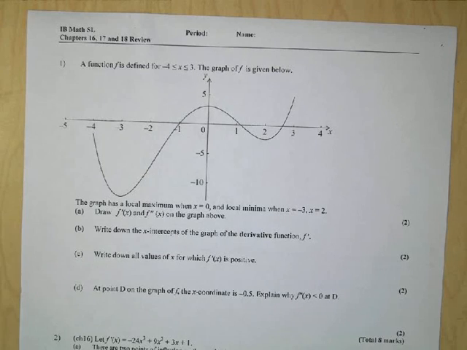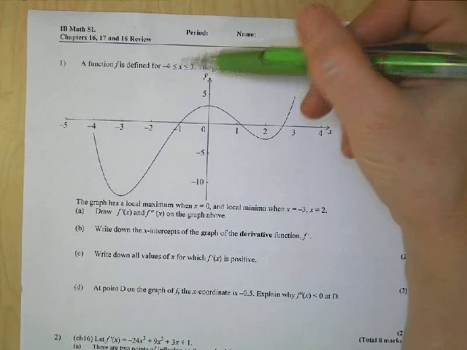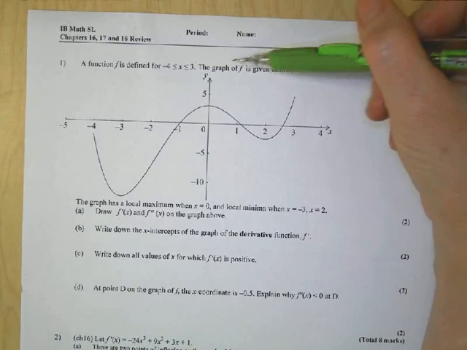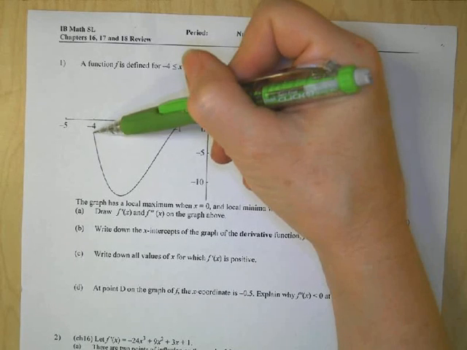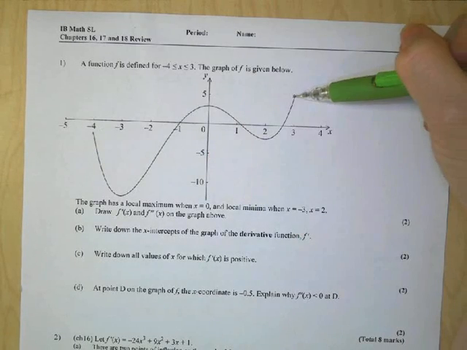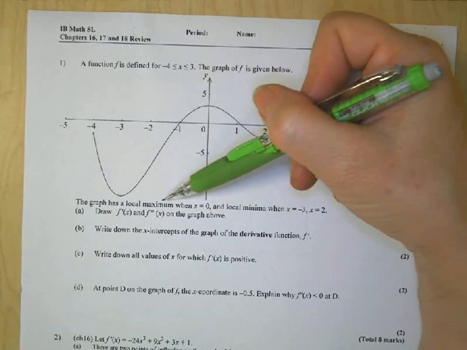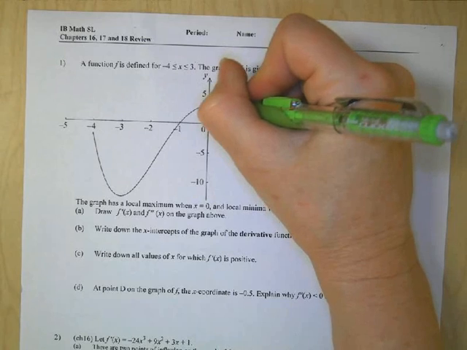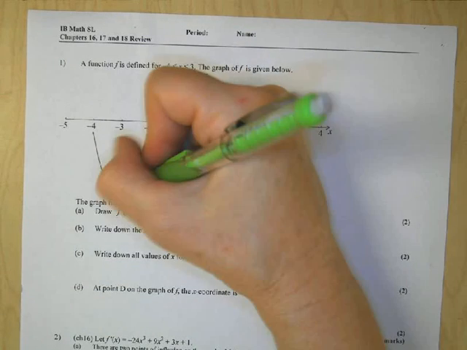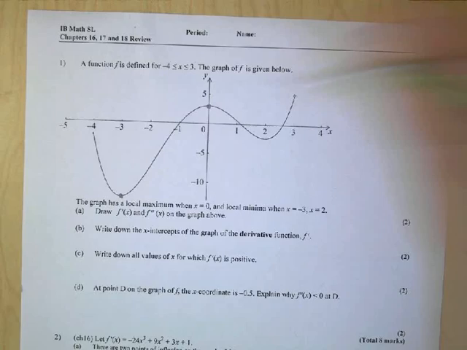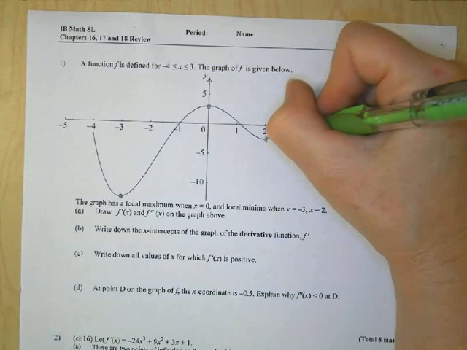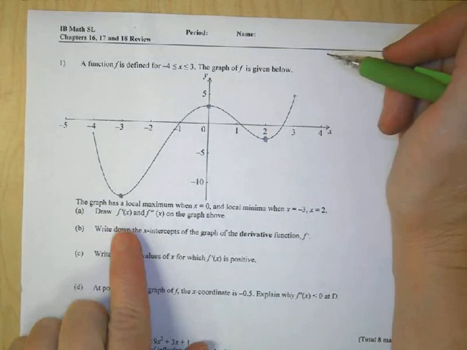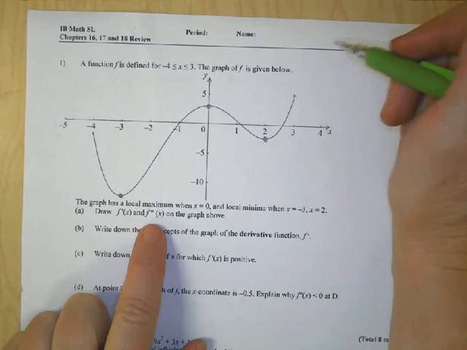All right, here is the first problem from the chapter 16, 17, 18 review packet. The function f is defined between -4 and 3. The graph of f is given below, so notice it stops at -4 and it's stopping at 3. The graph has a local maximum when x equals 0. Okay, so they're telling us this is a local maximum, and a local minimum at x equals -3, and when x equals 2. Draw the first derivative and the second derivative on the graph.